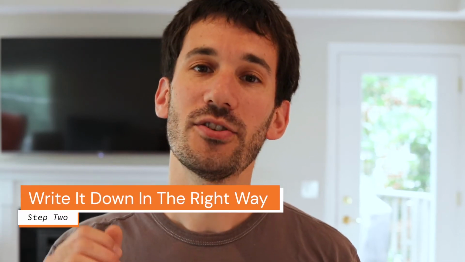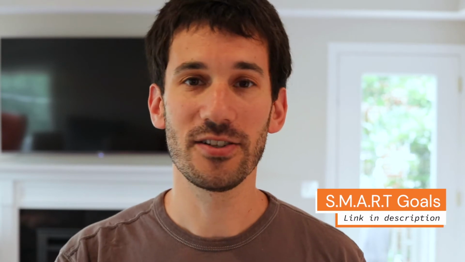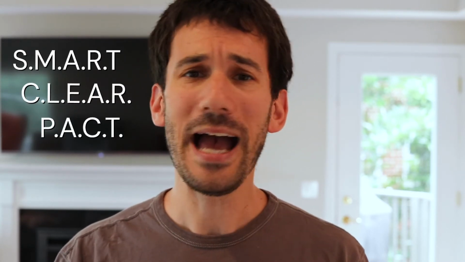Step 2 is to write down your action items in the right way. Once you've identified the action item you're going to work on, don't just write it down however you feel like. Instead, follow some advice out there, like write it down in a SMART way. If you haven't heard of SMART, you can search on Google or look at our Retrospectives Academy. It's an acronym that helps make sure you're writing it down in a timely way, in a way that someone is actually responsible for the action item. There's a lot of different acronyms out there. SMART is just one. You could pick CLEAR or PACT. There's many of them out there. It almost doesn't matter which one you pick, but pick one to make sure you write it down the right way.